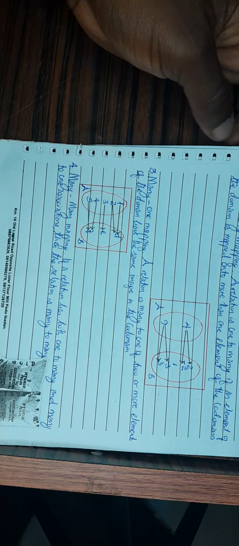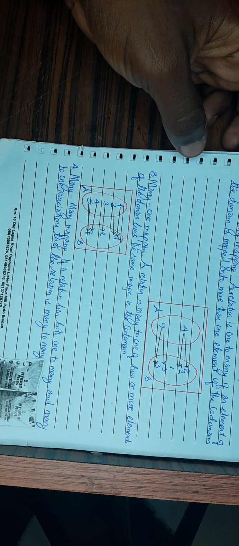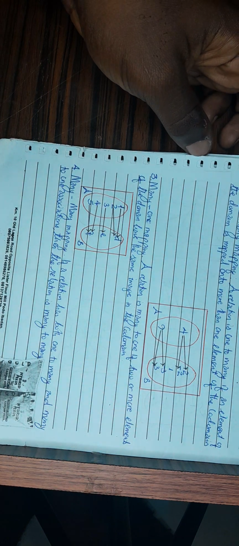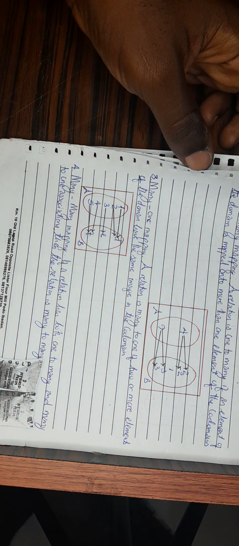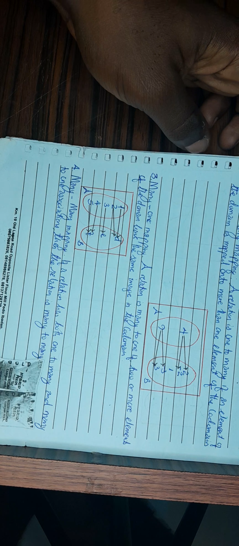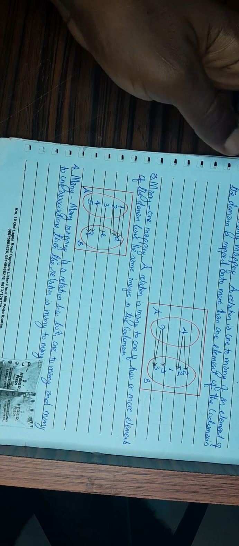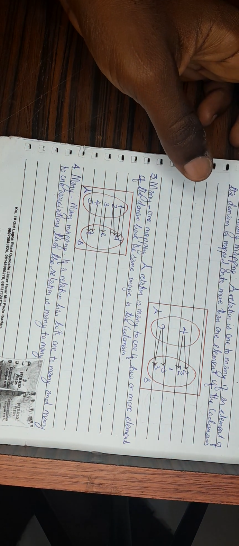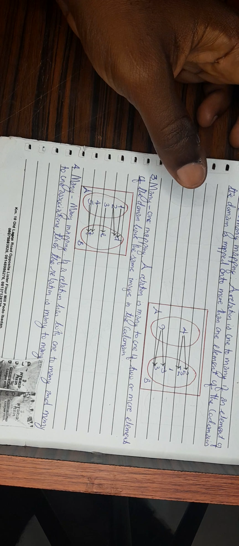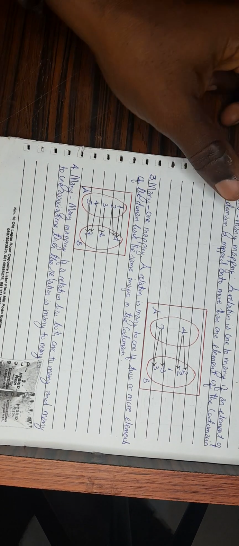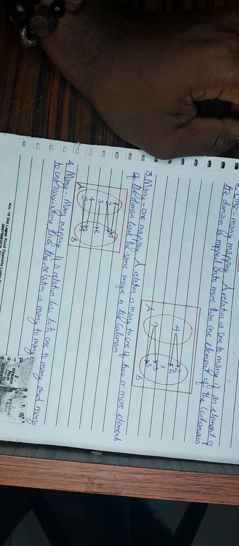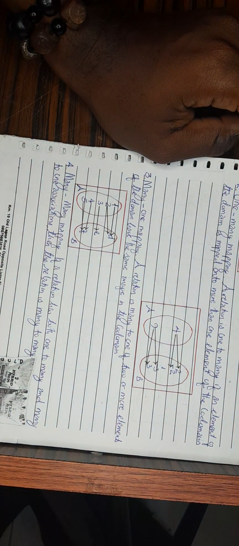Right, so the last one is many-to-many mapping. If a relation has both one-to-many and many-to-one association, then the relation is said to be many-to-many mapping. So that's all concerning types of relation.